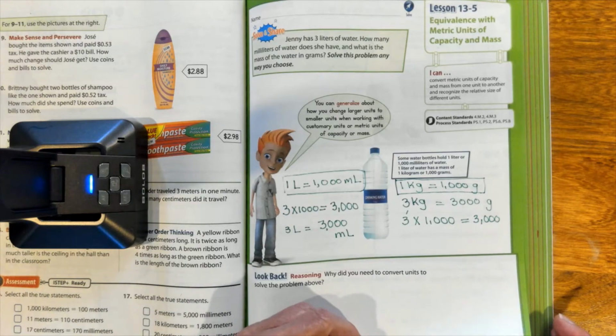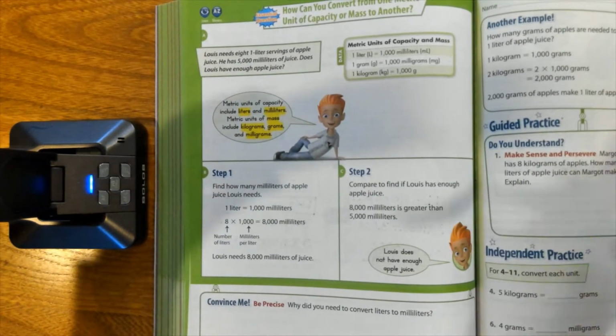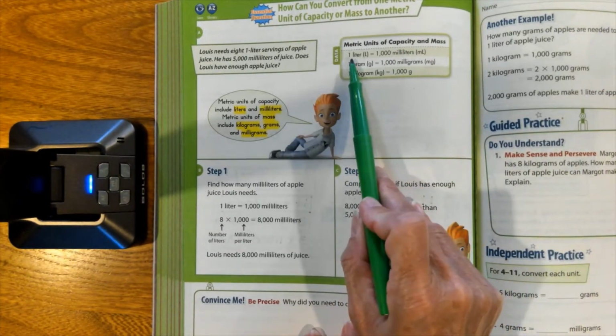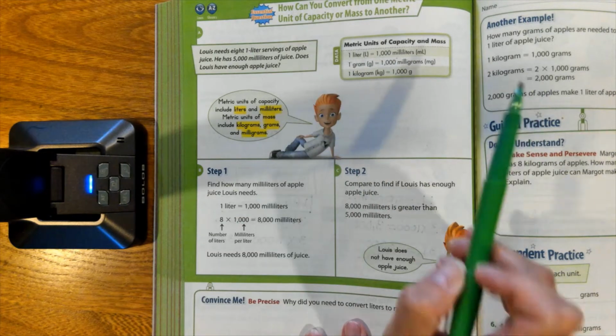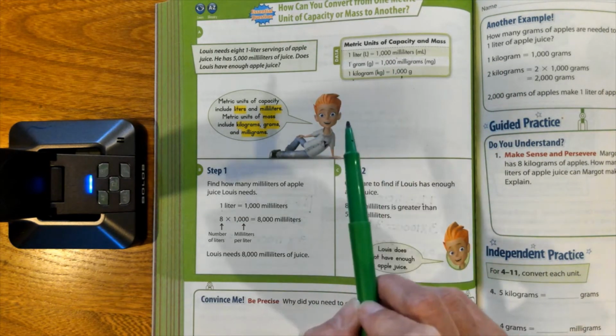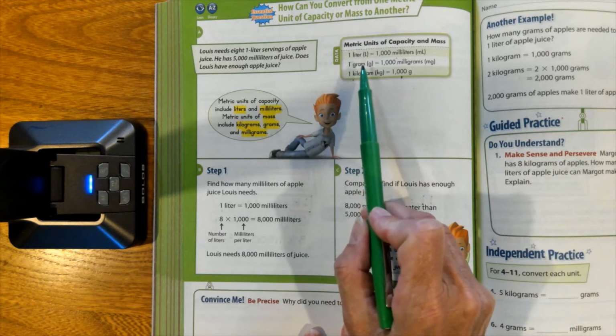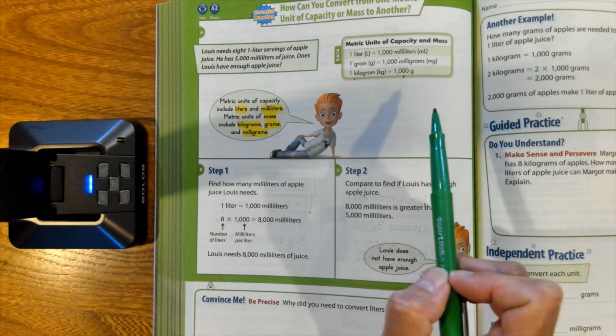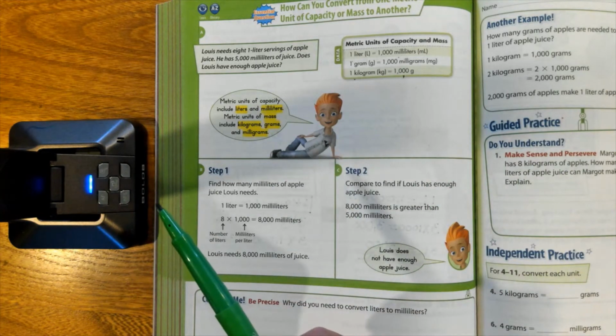Okay, let's go ahead and flip to page 704. On the top of 704, you have your box with these facts. 1 liter equals 1,000 milliliters. 1 kilogram equals 1,000 grams. And we're just going to add one more fact in there in the middle. 1 gram equals 1,000 teeny tiny milligrams. Super small little unit there.